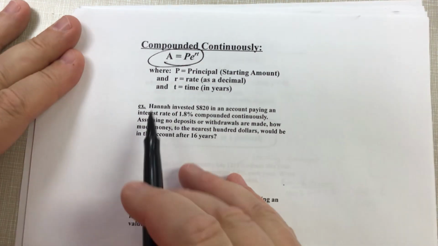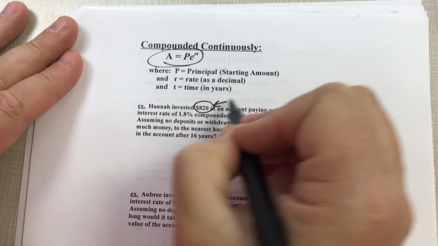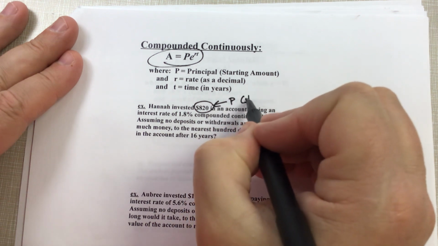So in the first example, it says Hannah invested $820 in an account. Okay, so this is my P value. This is my starting amount.